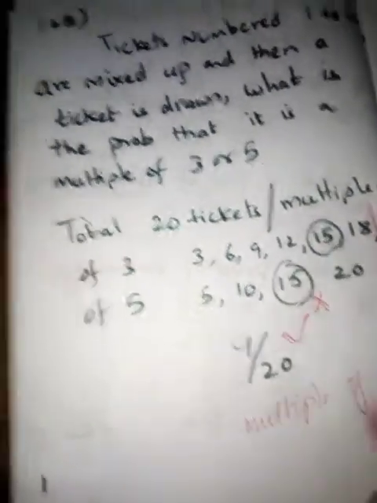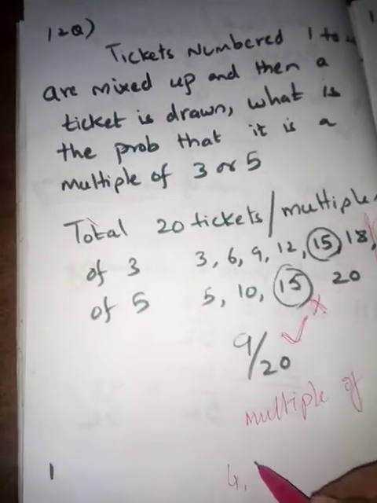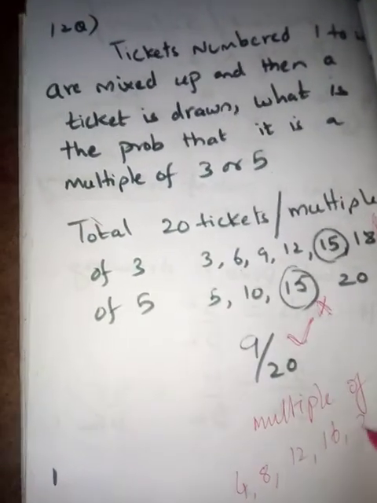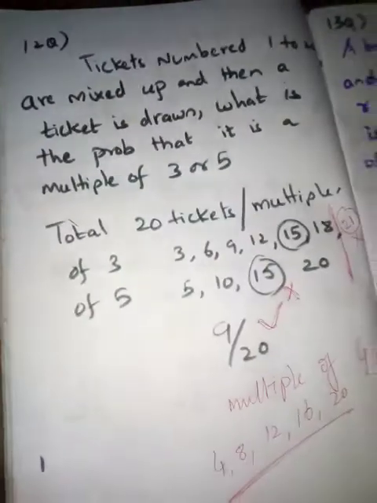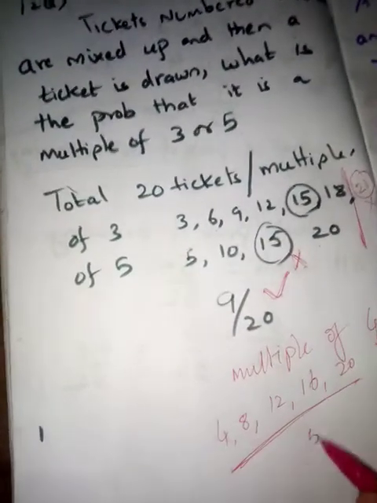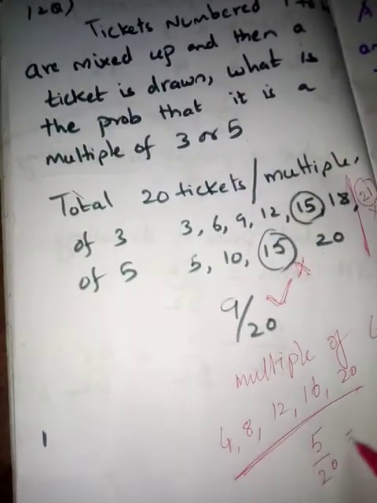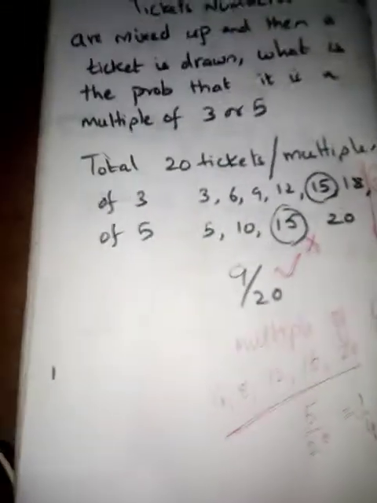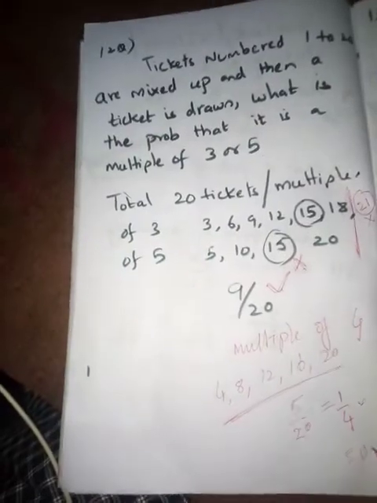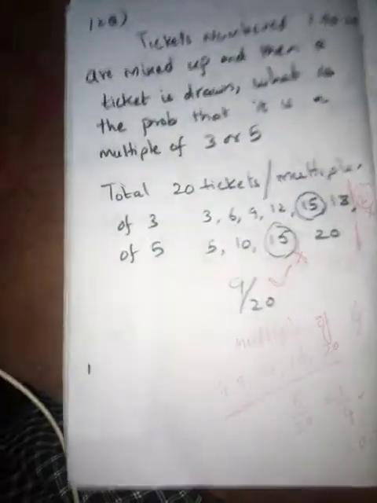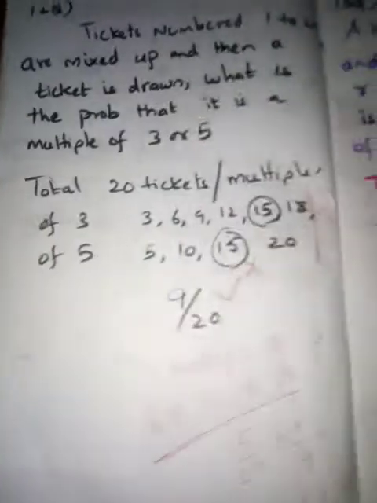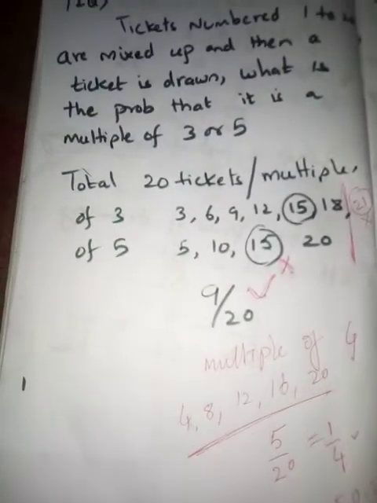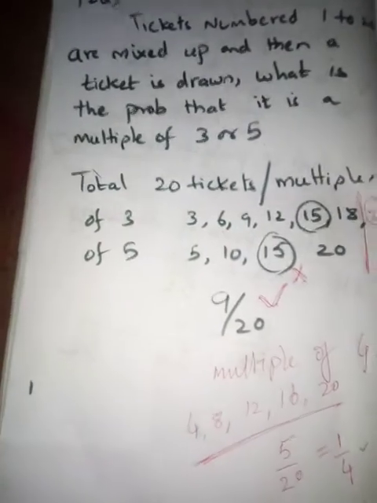of 4? Multiples of 4 are 4, 8, 12, 16, 20. Out of this, any one ticket can be drawn. So I'm having 5 chances out of 20. That is nothing but the probability is 1 out of 4. 1 by 4 is the probability, that is nothing but 0.25. So probability is also expressed in terms of decimals. It's not only fractions. So let me go to the next question.